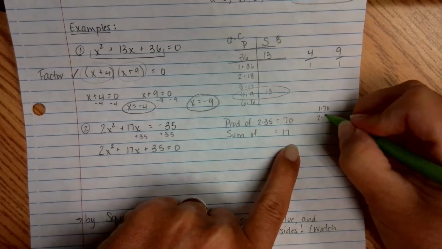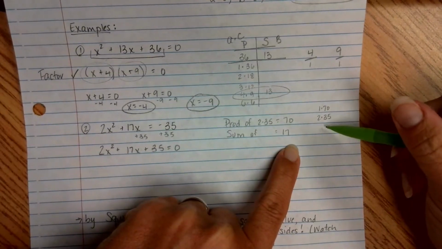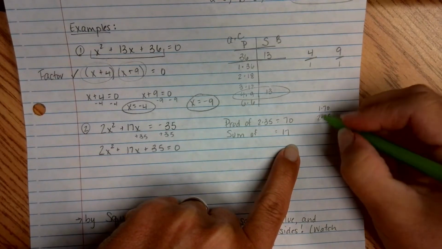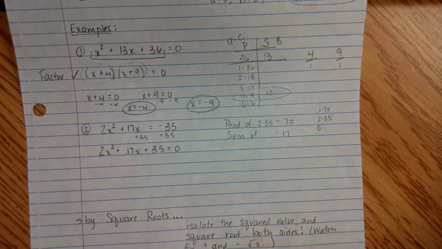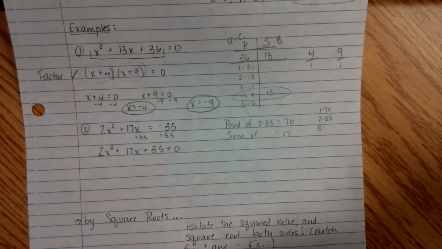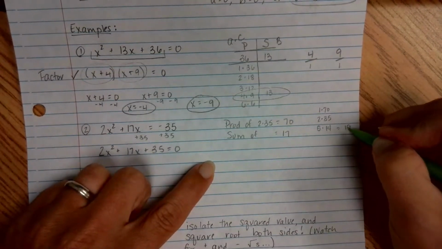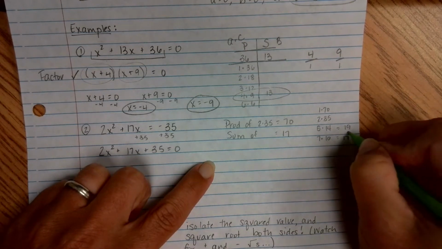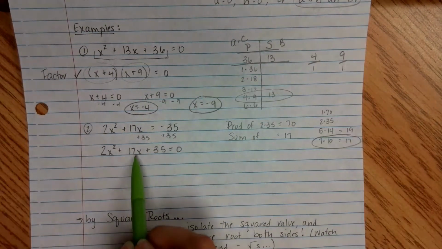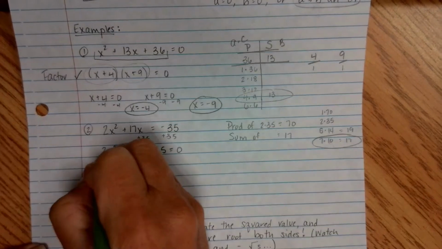I can do a little bit right out here. 3 won't go in, 4 won't go in, 5 will go in. Ooh, this is a little embarrassing. 70 divided by 5, it's 14. So that's 19. 6 doesn't go in, 7 does go in, and that will give me my 17. So I'm going to rewrite my 17x as 7x plus 10x.